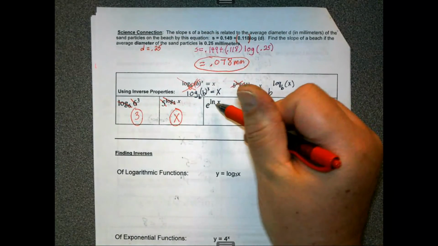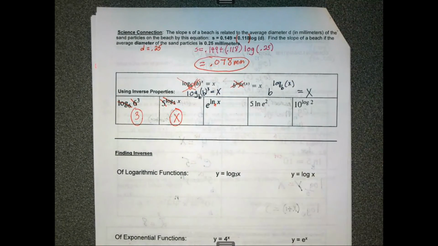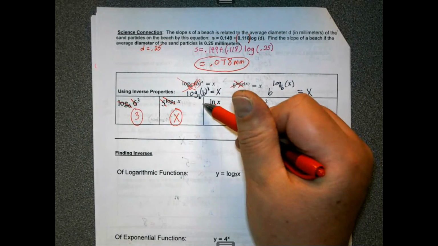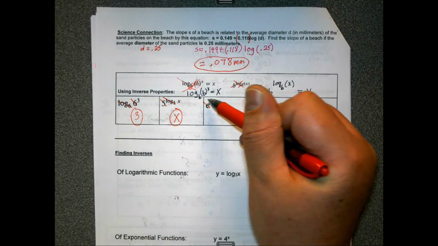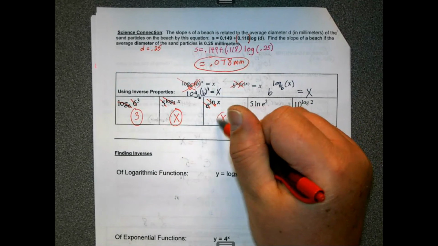Now remember, with the natural log, there is a base e there. So my base e here cancels out my natural log, and I'm just left with... Isn't this easy?